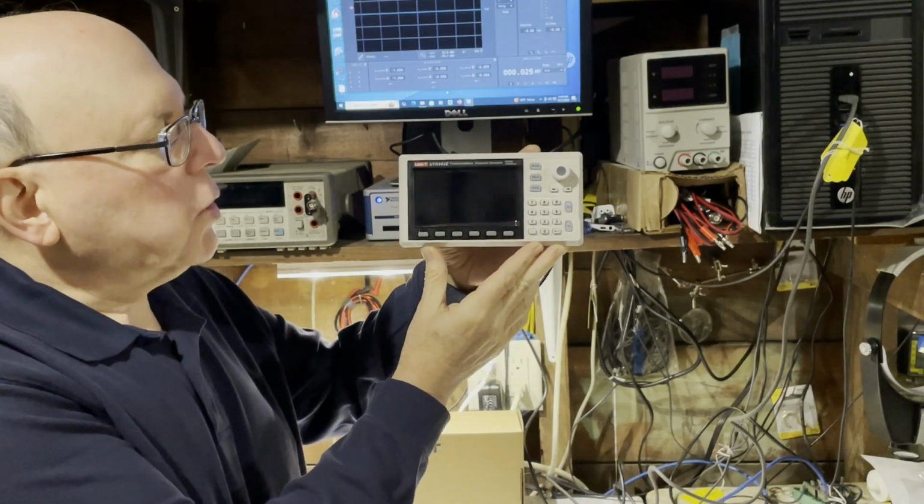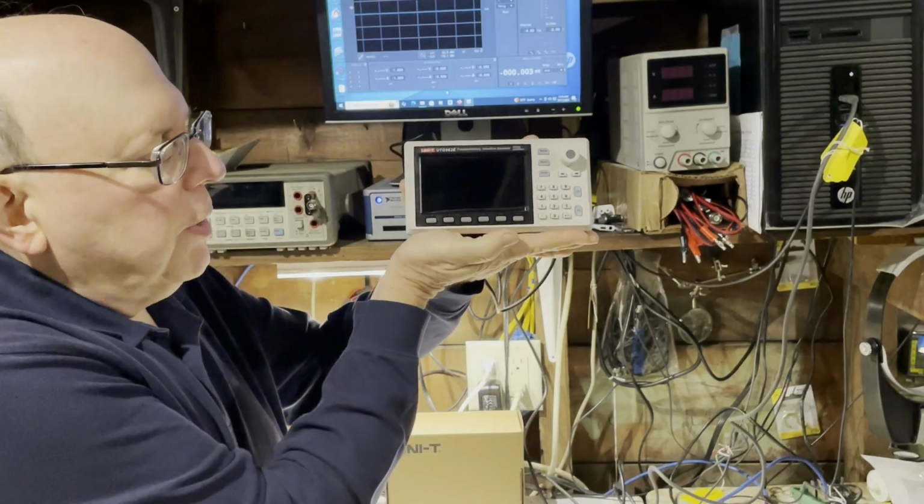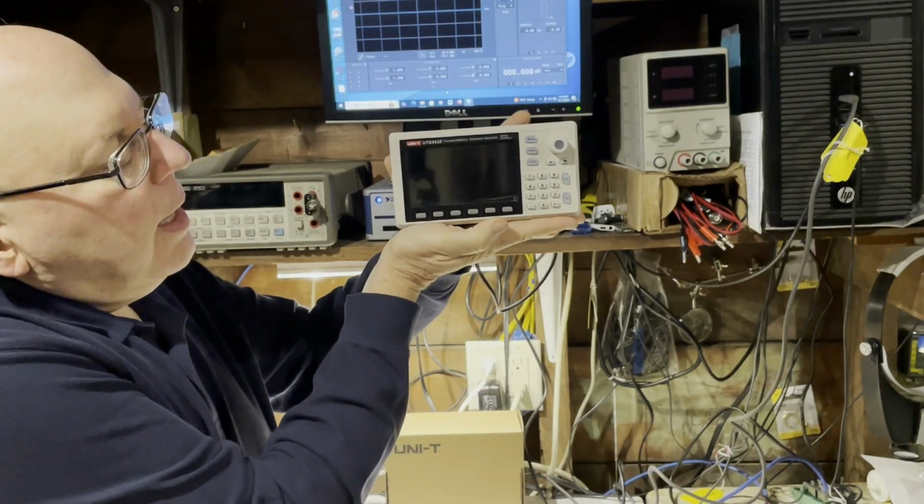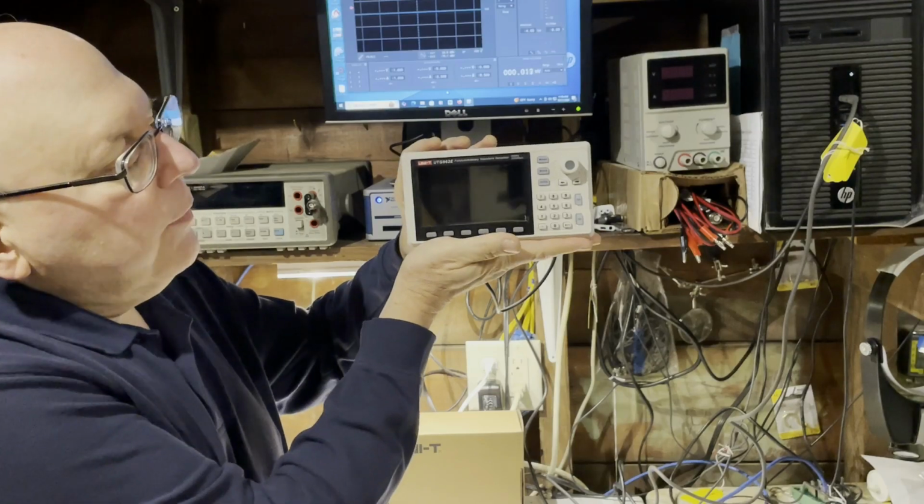And as you can see, it's quite small. Look at that. It's pretty much palm size. But it packs quite a few features in here.